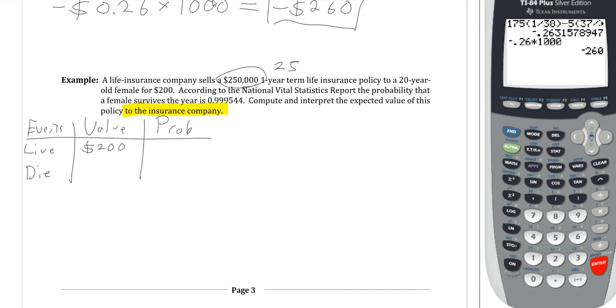So overall, $250,000 minus 200 gives us 249,800. That's how much the insurance company would have to pay out. Therefore, that's a negative 249,800. So those would be the values to the insurance company. That last sentence is important because that'll dictate where that positive and negative go.